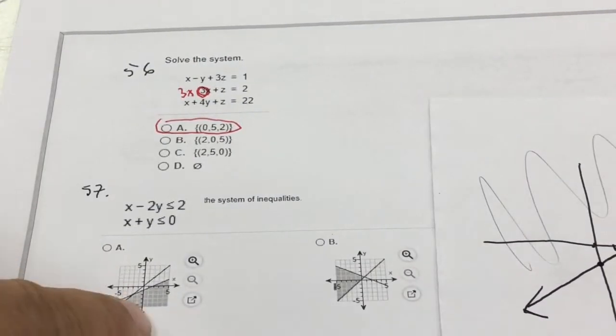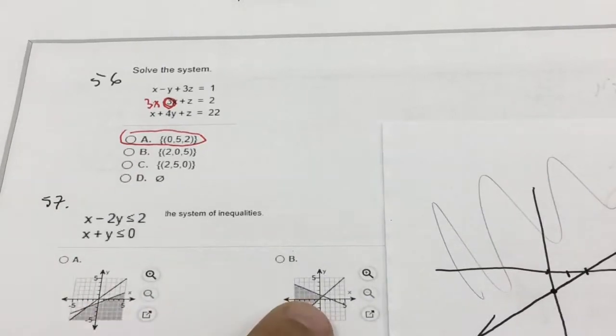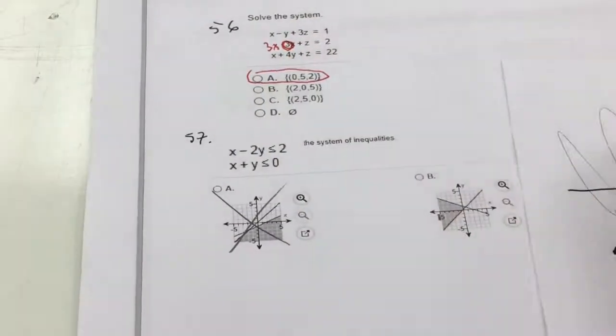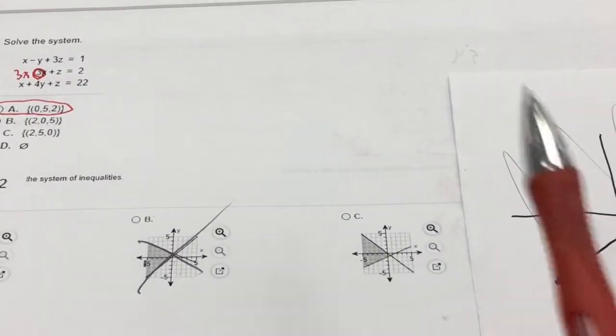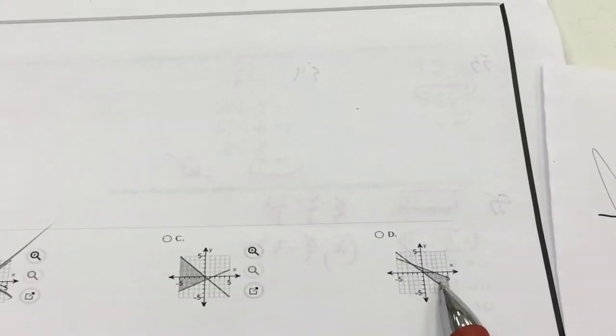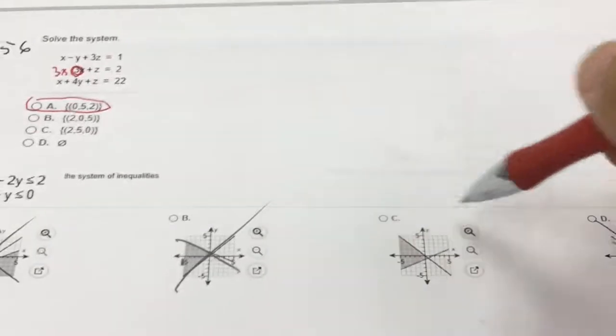Oh, no, that one's below. That one's graphed below, so it can't be that one. This one doesn't go through negative 1, so it can't be A. It can't be B because it doesn't go through negative 1. This one goes through negative 1, and it's graphed above. This one has 2 negative slopes. I didn't even have to finish the graph. It has to be choice C.